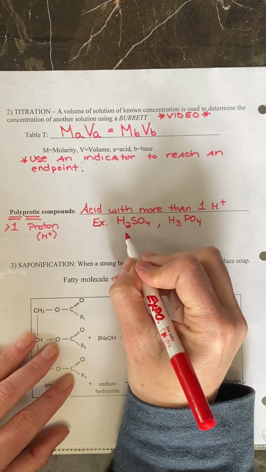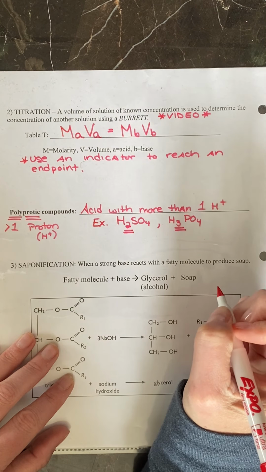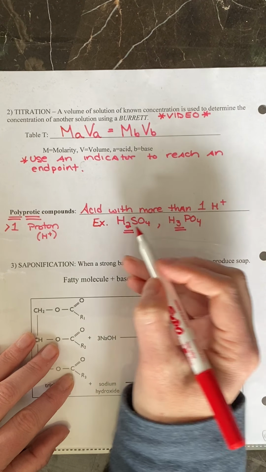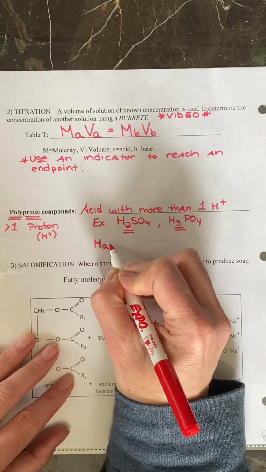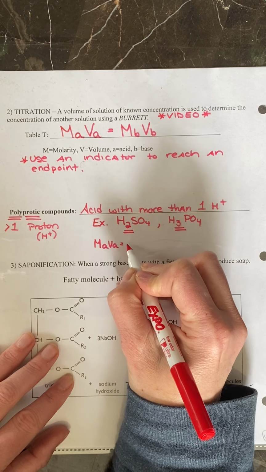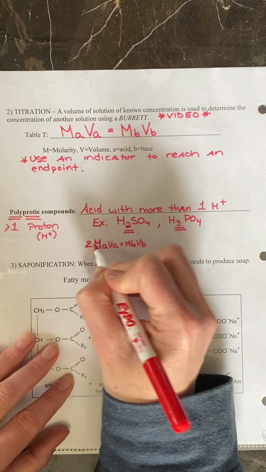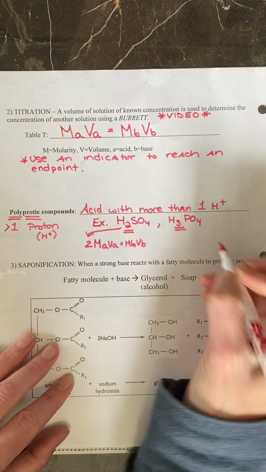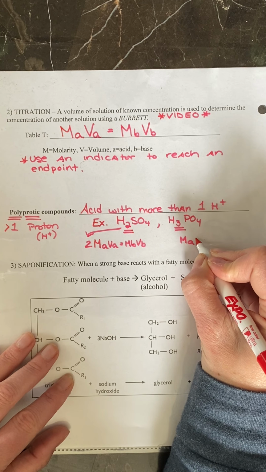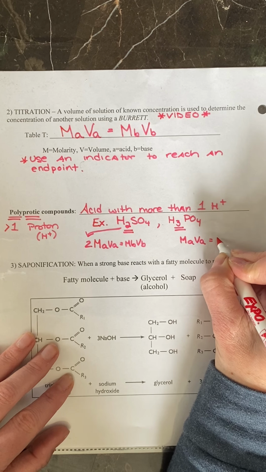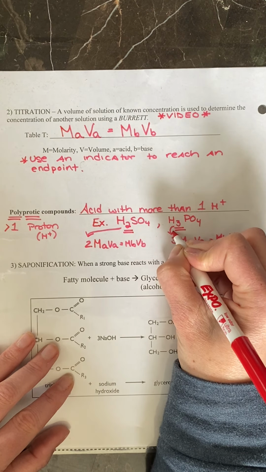When you have this, you're going to have to write down as a coefficient the number of hydrogens you have. So if I were using sulfuric acid in a titration, I would put a 2 there. If I was using phosphoric acid, I would put a 3 on the acid side.